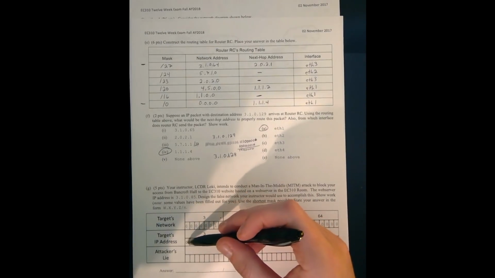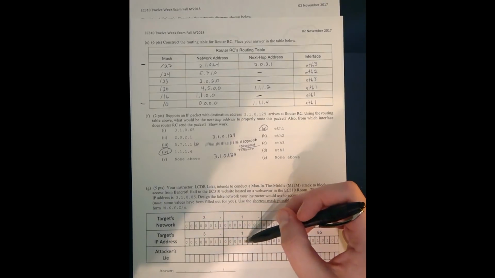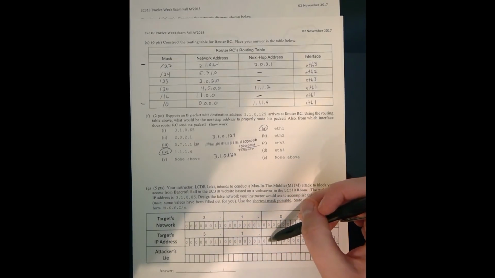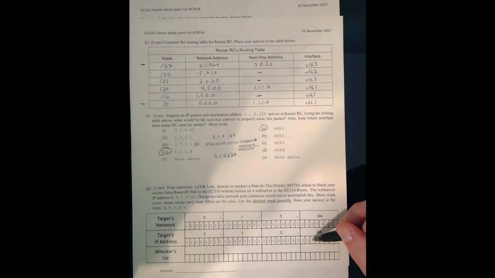So we're going to count out bits. 1, 2, 3, 4, 5, 6, 7, 8, 9, 10, 11, 12, 13, 14, 15, 16, 17, 18, 19, 20, 21, 22, 23, 24, 25, 26, 27 is the current mask. We need to go one more, so we want to make it 28 long.